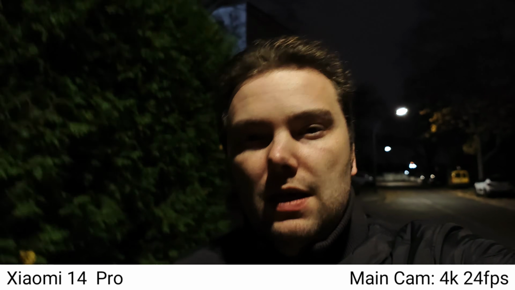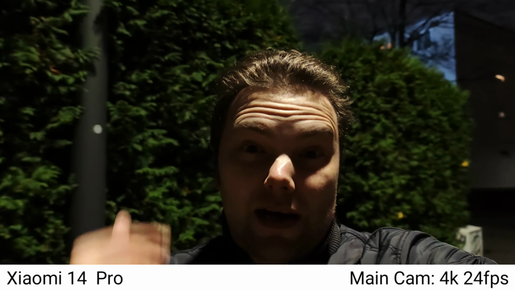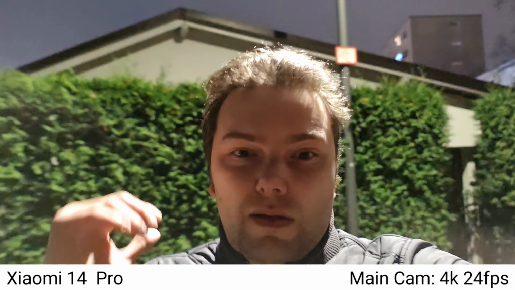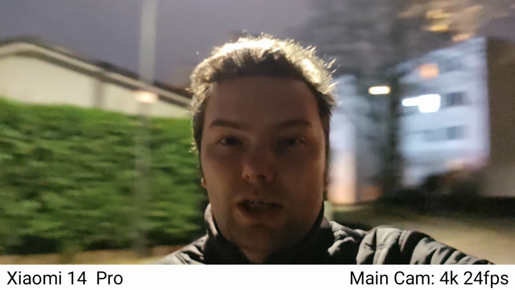How does this look and compare with the other phone? What do you think about standing directly under the light, and now walking with the light in the background? How well is the exposure on my face? How well is stabilization? And how well is it controlling noise? And by the way, how well are the integrated microphones here on the Xiaomi 14 Pro?